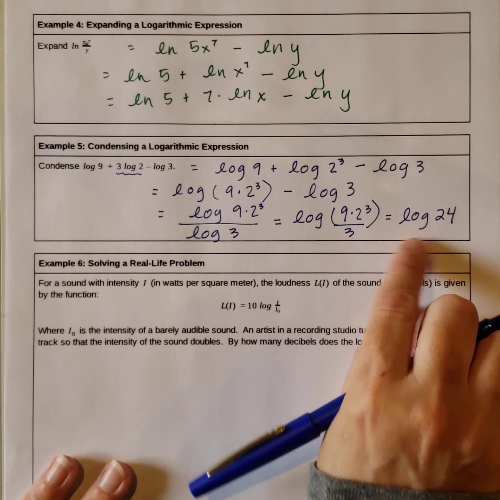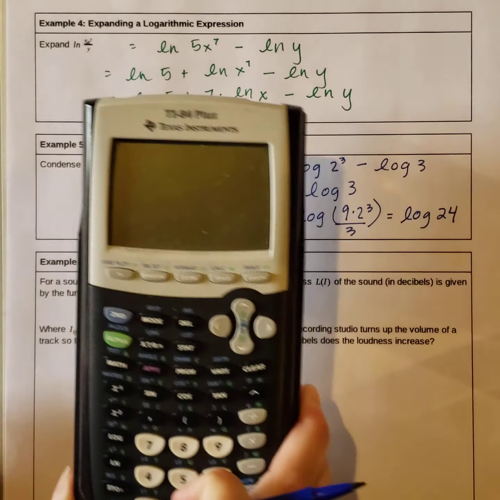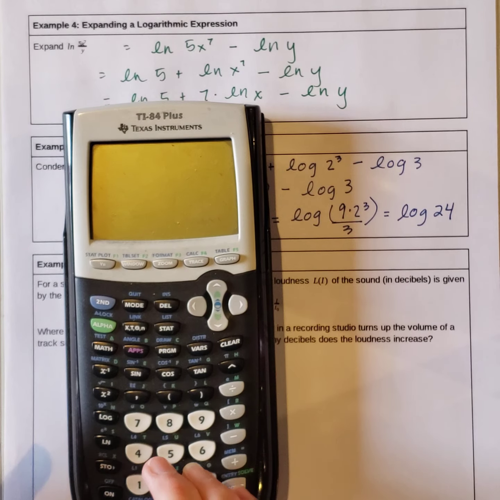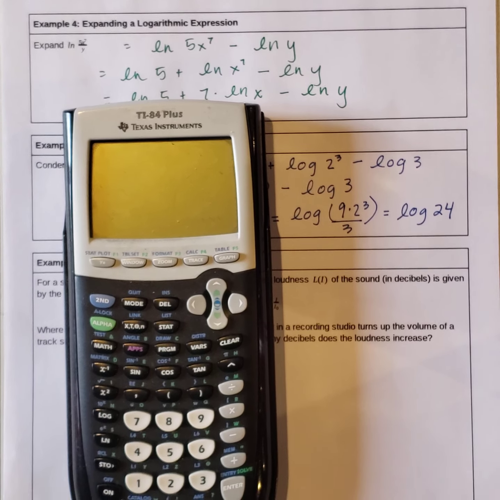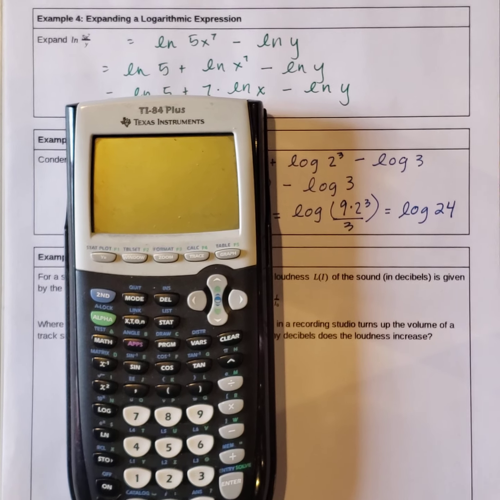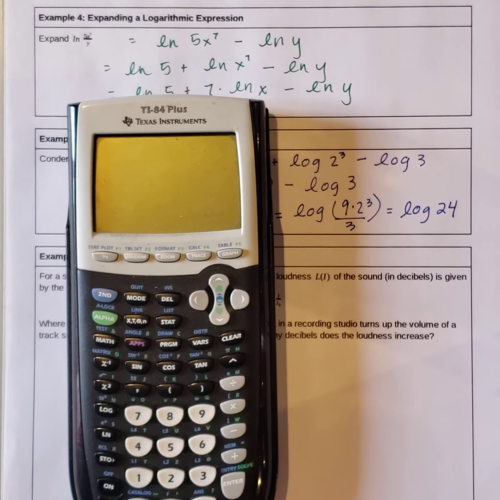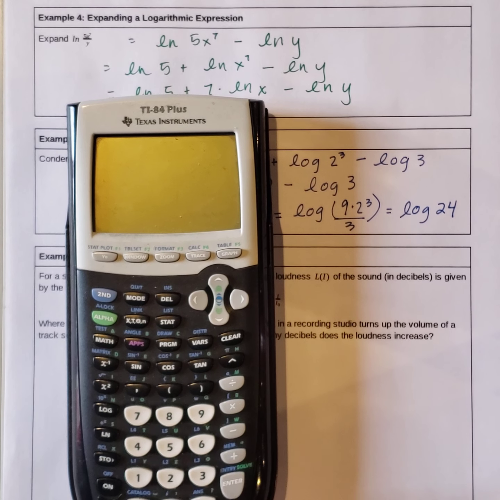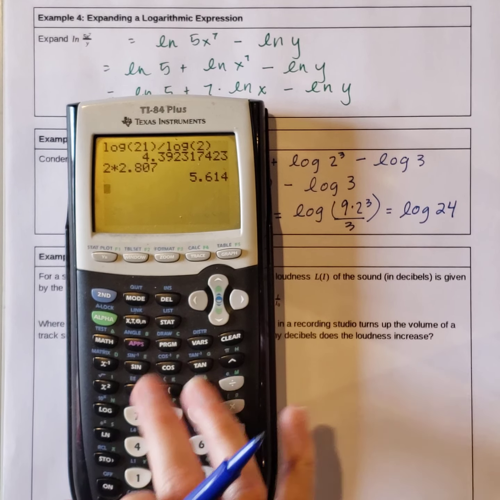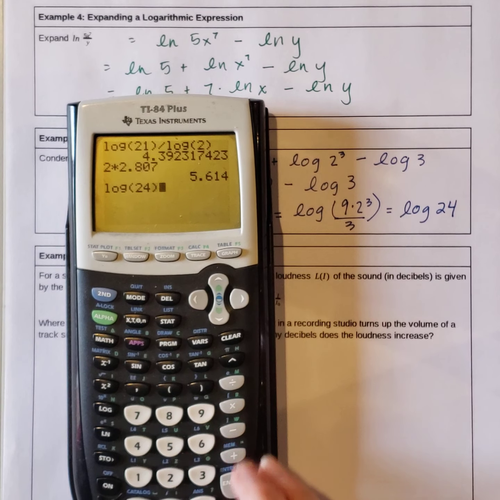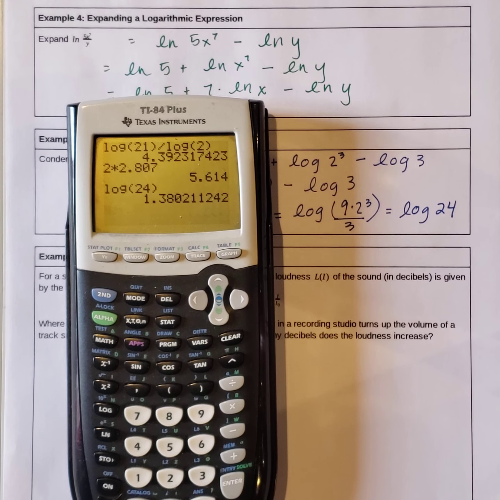And you can actually calculate this. So if you were asked to give an actual numeric expression, you could by typing into your calculator log of 24, and that is approximately 1.38.